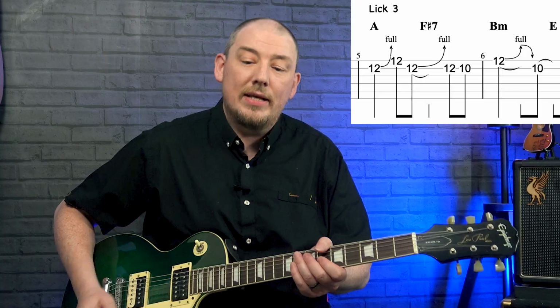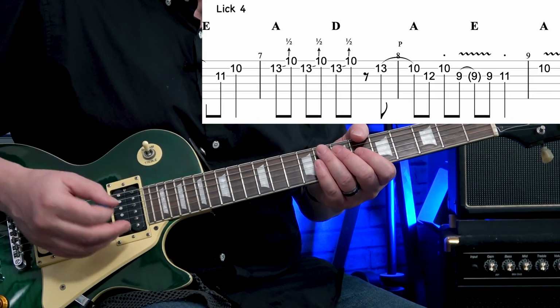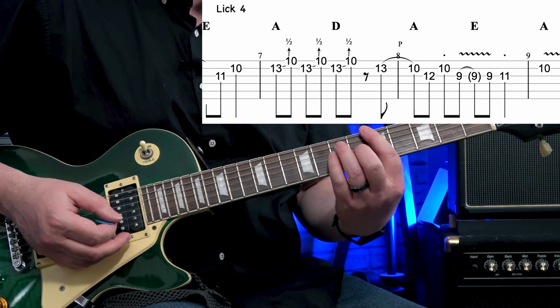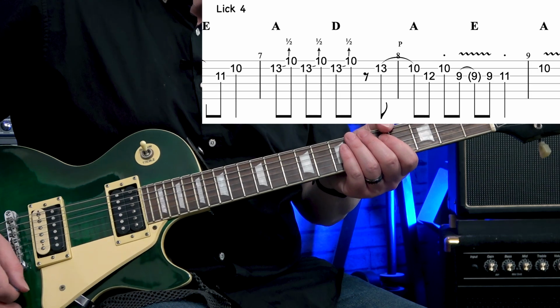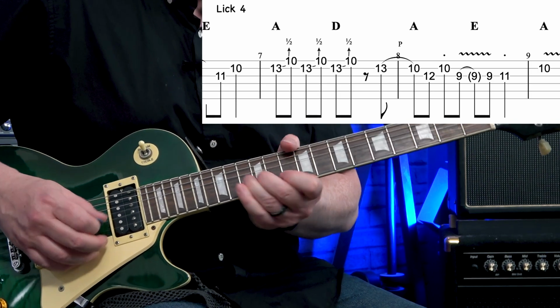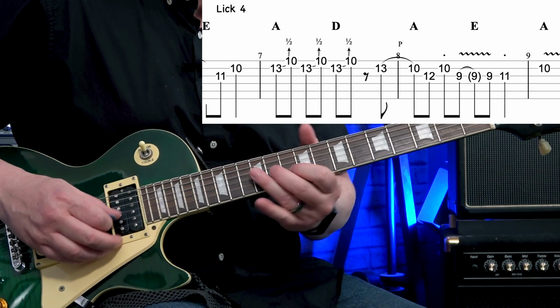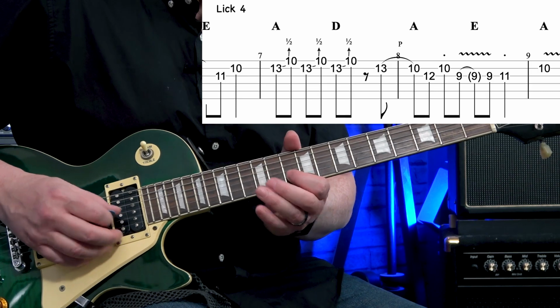Lick 4 then is when we move off the E chord and onto the final section, which goes from that E chord to the A to D to A to E. And that goes like this. Okay, and nice and slow.